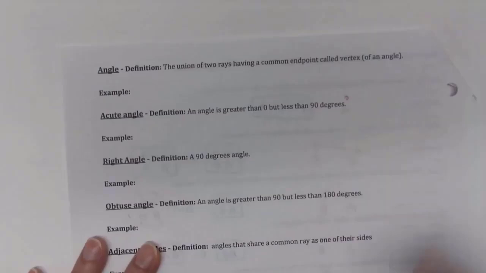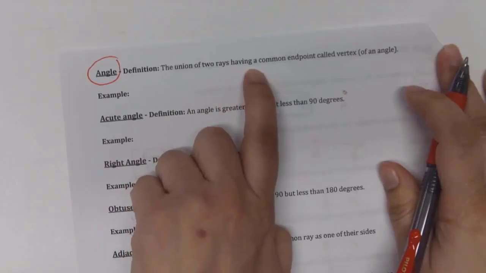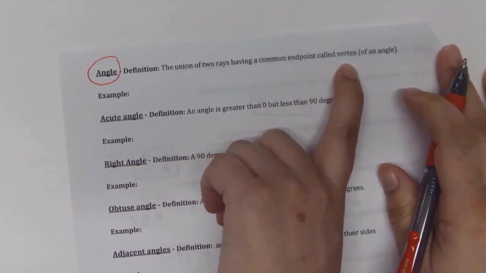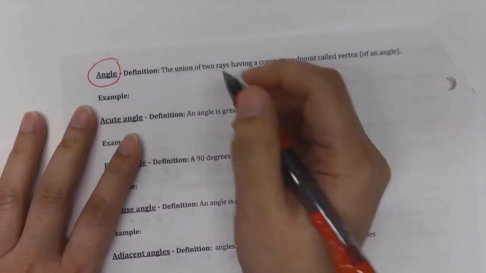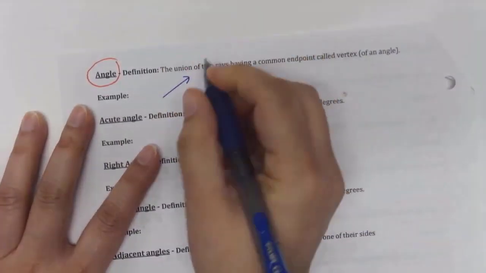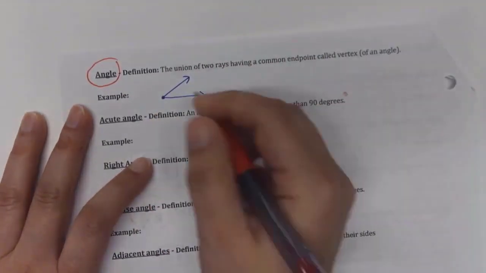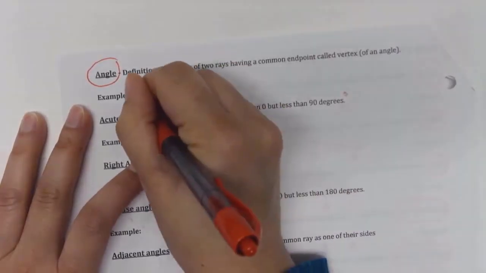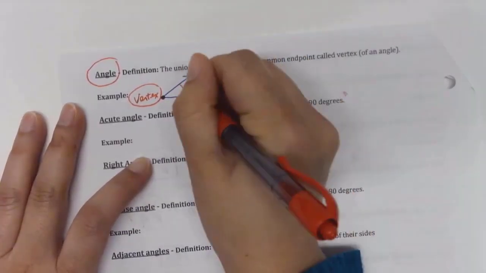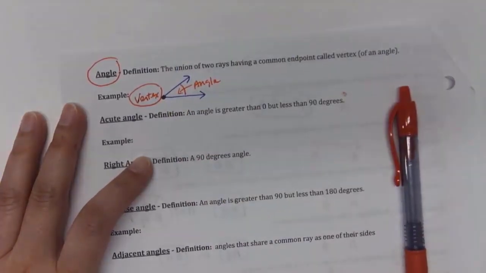Okay, next we're going to look at some angles. The first one says the union of two rays, rays have one endpoint, right? They have a common endpoint called the vertex of an angle. For example, we can have a ray go up here like that, and another ray go up here like that. There's an endpoint, so this is the common endpoint here. We call that the vertex. And inside here is the angle, and the two rays we can call the sides.